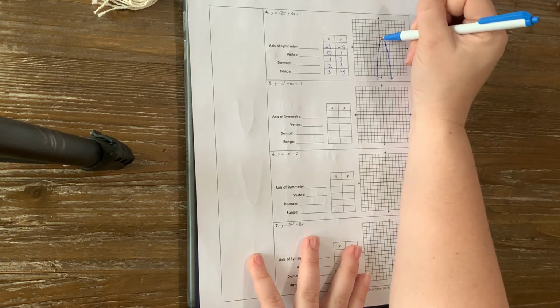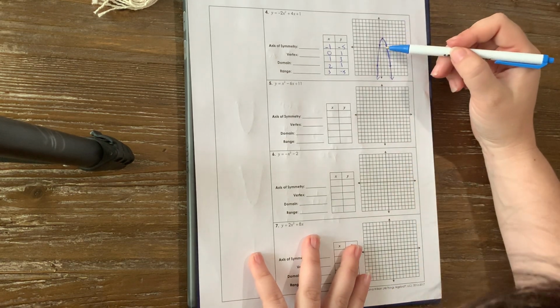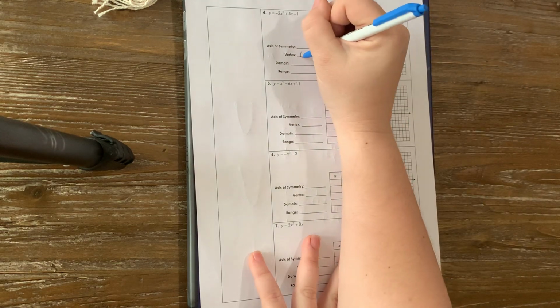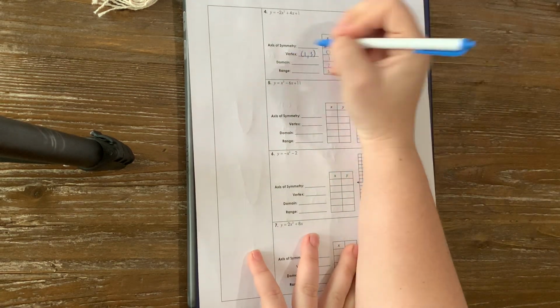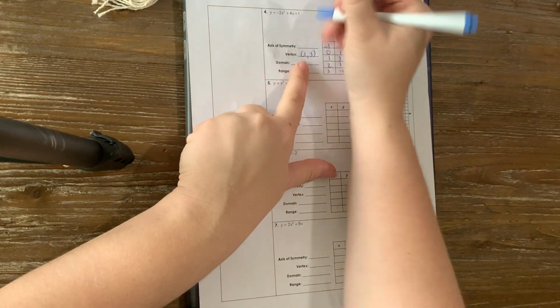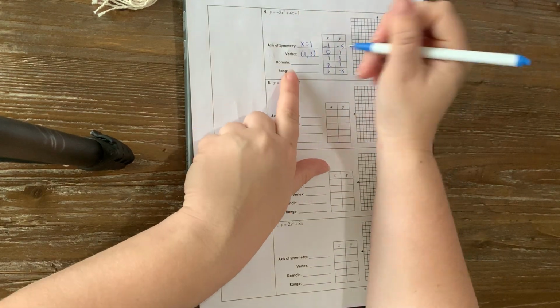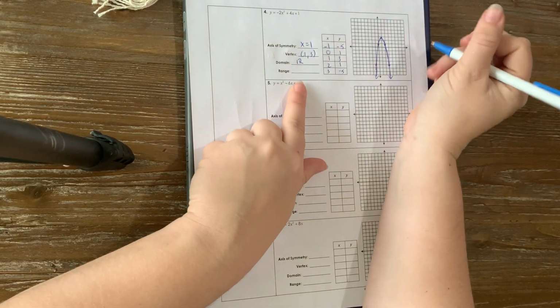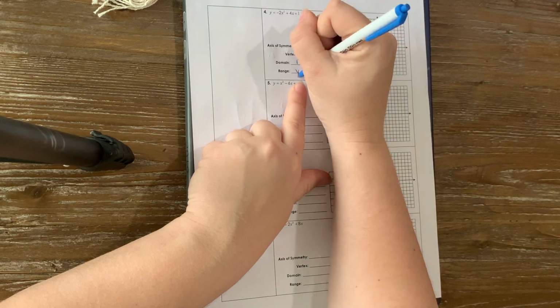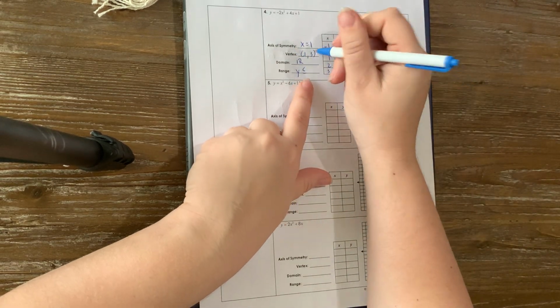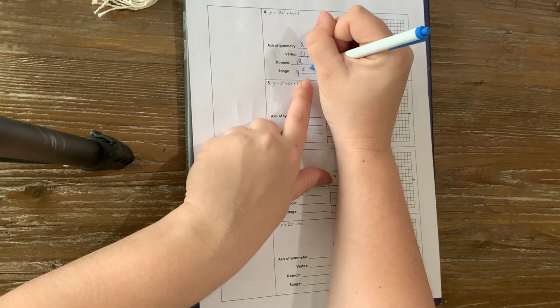Okay, our vertex right here is going to be a maximum on this one, and it is going to be 1, 3. Our axis of symmetry is the x value of the vertex, so x equals 1. Our domain is all real numbers. Our range is open downward, so it's going to be y is less than or equal to, and it's the y value of the vertex, which is 3.